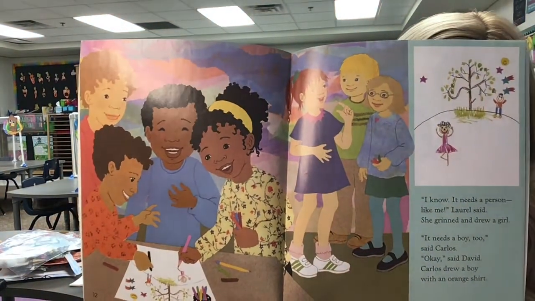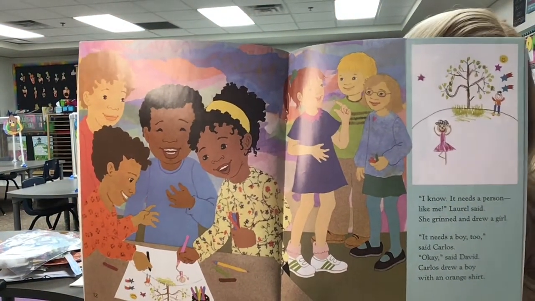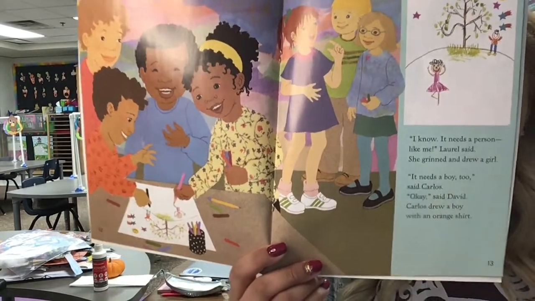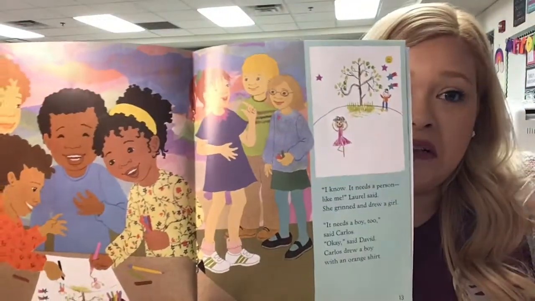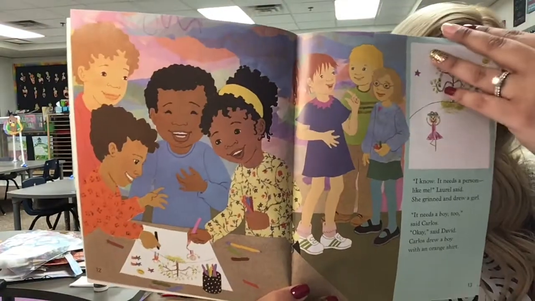How does David respond when the children want to add to his drawing? He's like, "Okay, yeah, go ahead." And so he lets them do it, which is very kind.